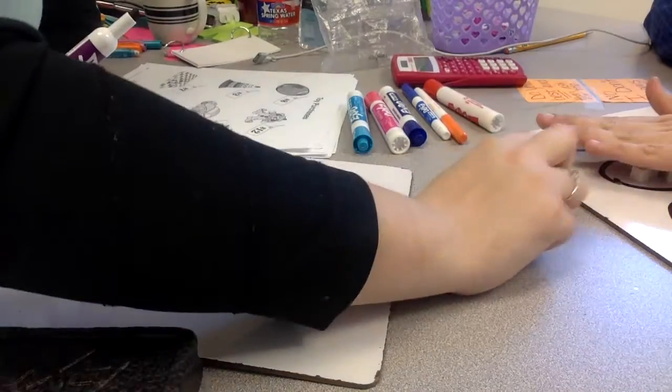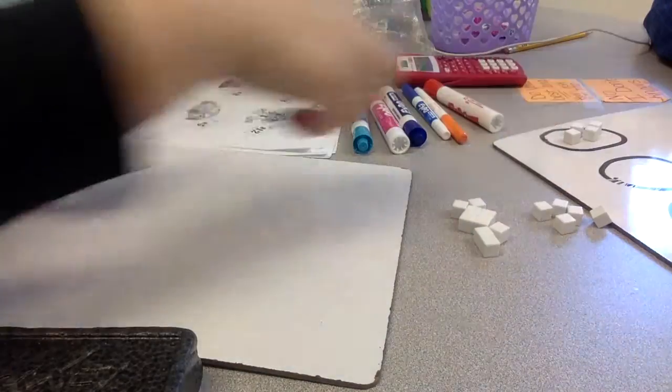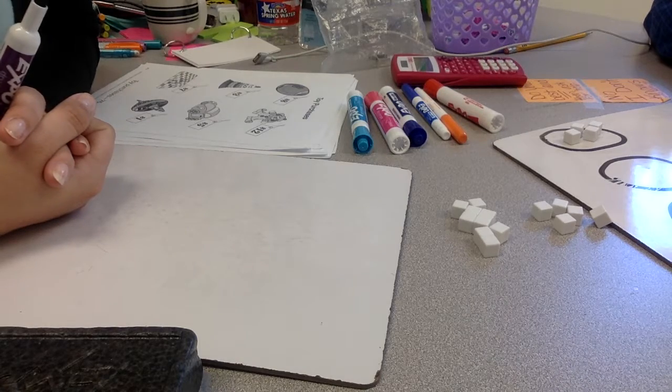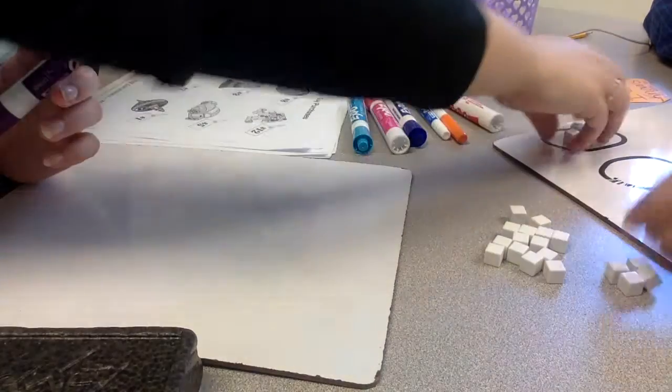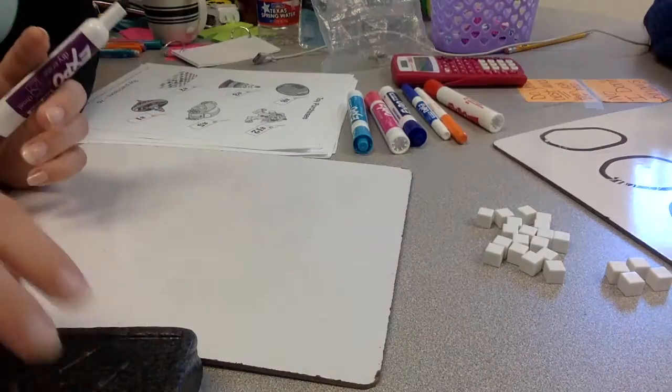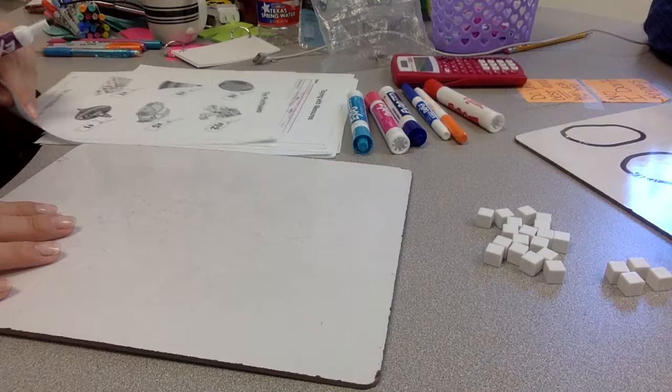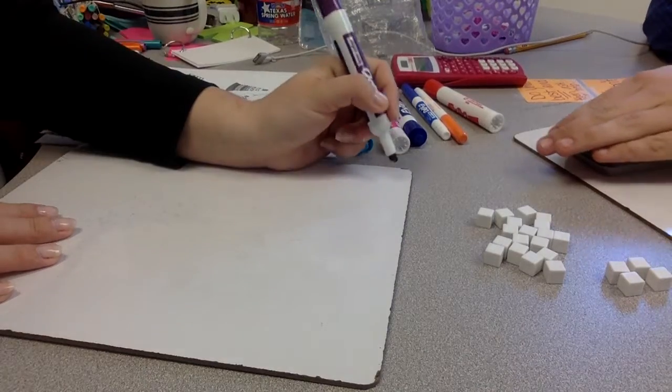Right. Okay? And what are these called? Starts with a V. Values. Value. Okay. So you can erase your circles. And we'll do mean.